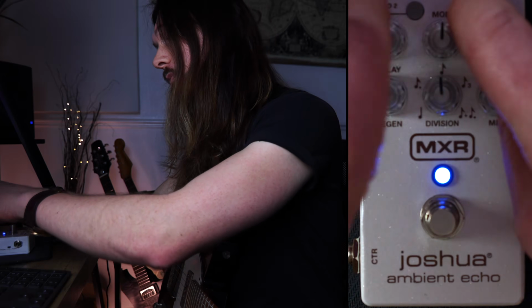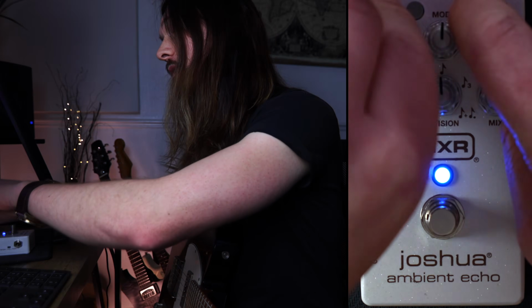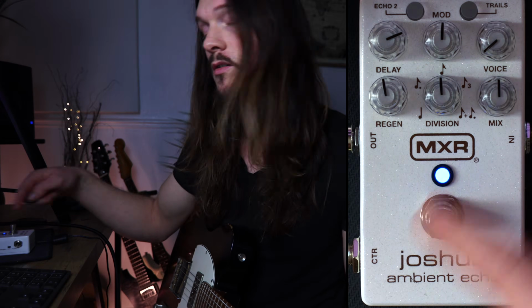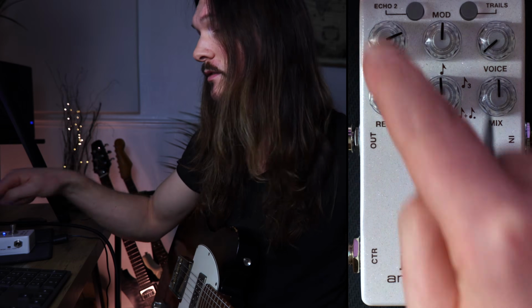To start off with though, we've got another visual reference, and I'm going to hold that trails button down, and as I spin this delay dial, we'll now see that trails has started to flash at the internal clock, so that's our quarter note. Very useful just to have that tempo reference if neither of your delays are set to a quarter. That's always set to a hard flash because its primary function is as a tempo reference.